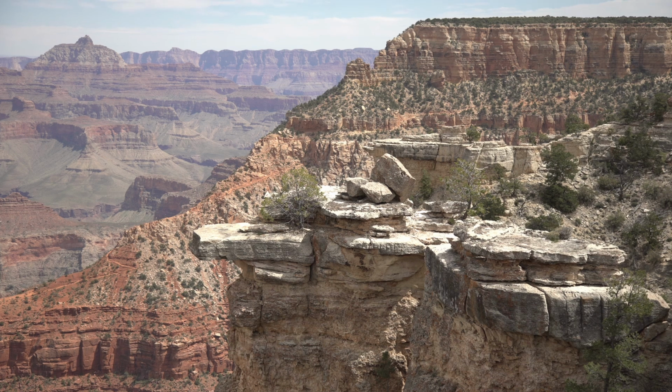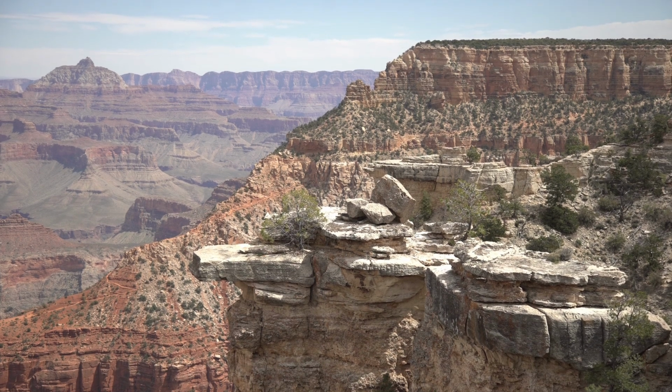Together, we must ensure that this marvel continues to thrive for future generations.